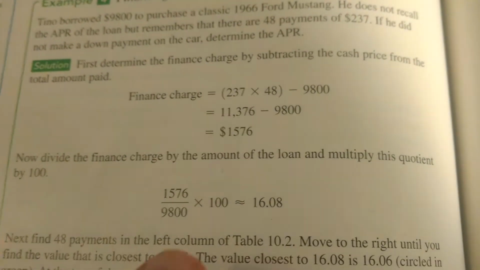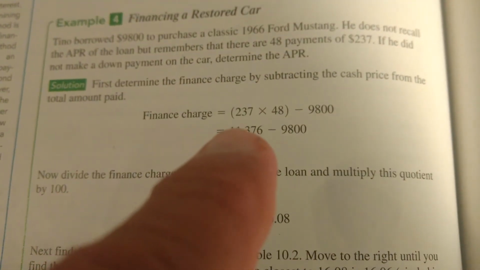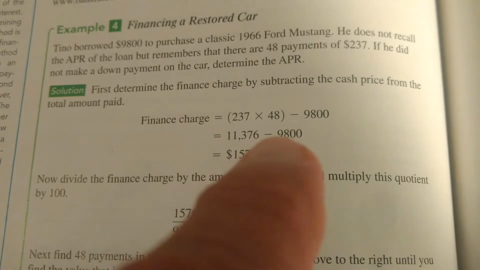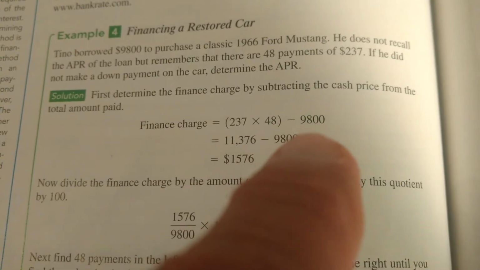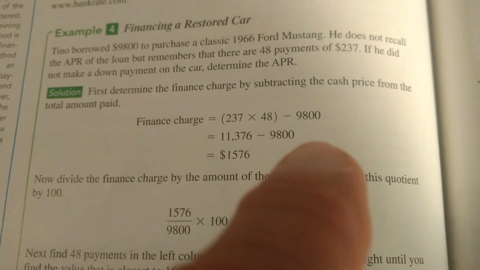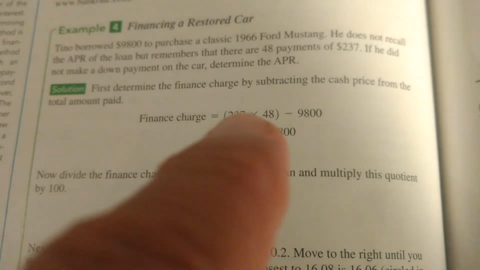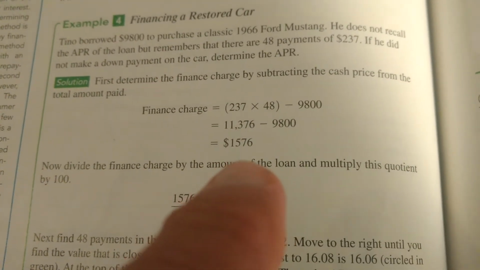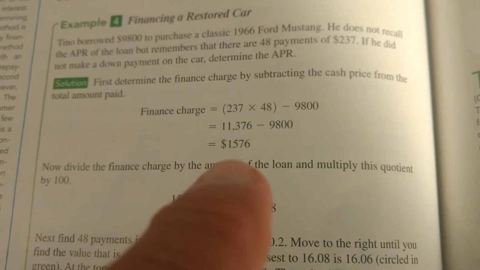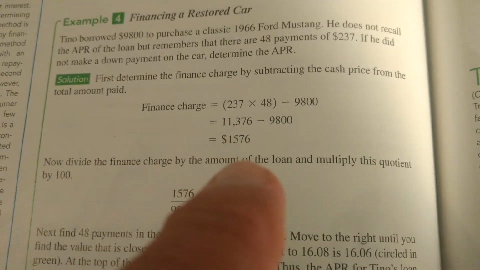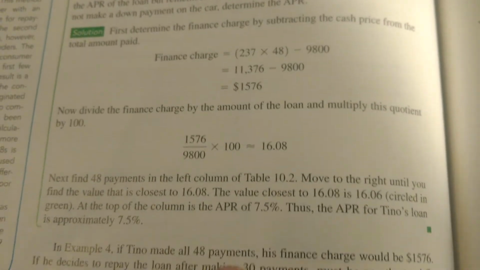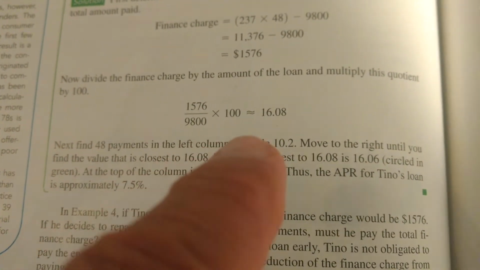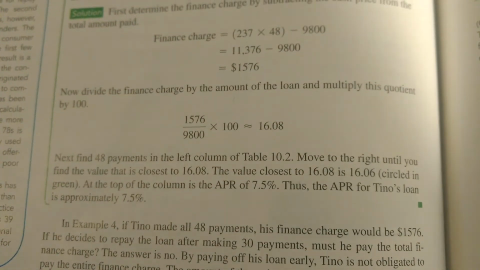Well, it's pretty easy. Take 237 times 48, because that's how many payments he has, minus $9,800, because that's the price of the car. So any difference between that is going to be the interest that it's paying. And so he's got $1,576, so he's going to pay $1,576 in interest over 48 months. If you take that and then divide by the 9,800, you find out that he's paying 16%.